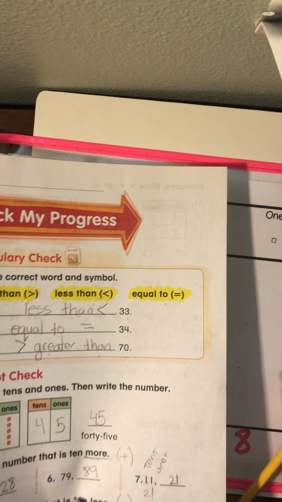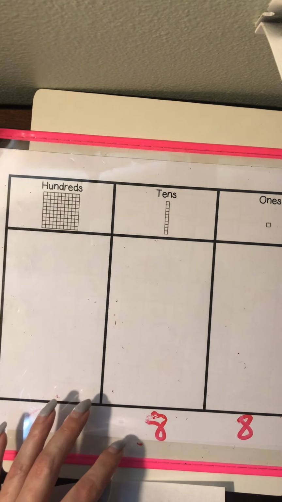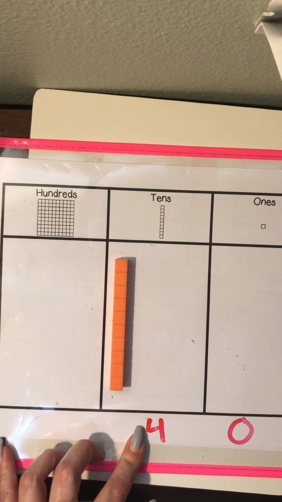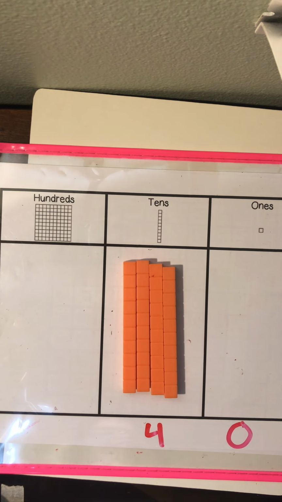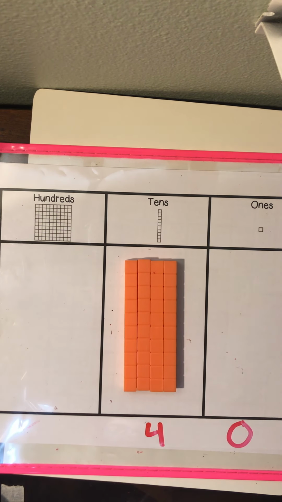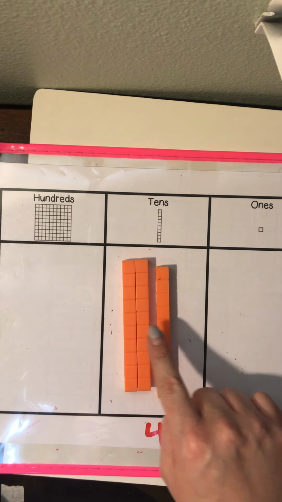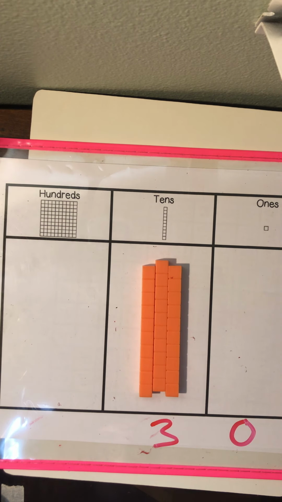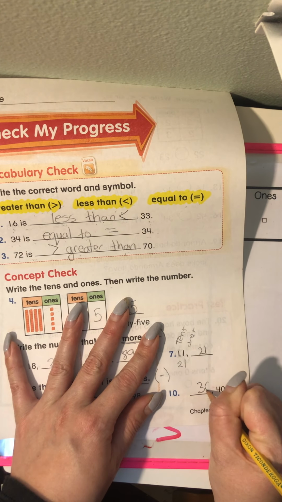Okay, let's do the next one. 40. 10 less than 40. Okay, the number 40 means 4 groups of 10. 1, 2, 3, 4. And no ones, nothing. So if I'm doing 10 less, I'm gonna take away 10. I'm gonna take away one group of 10. How many groups of 10 are left? 1, 2, 3. So that becomes a 3. Did I change anything on that side? No. So 10 less than 40 is 30.